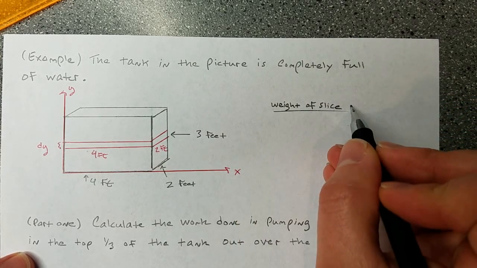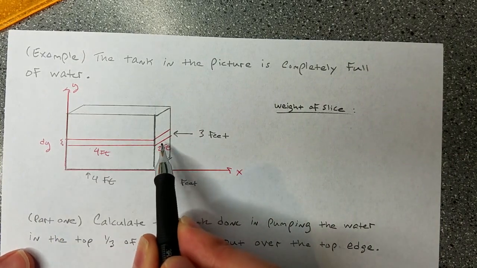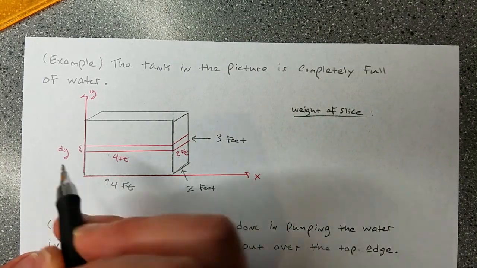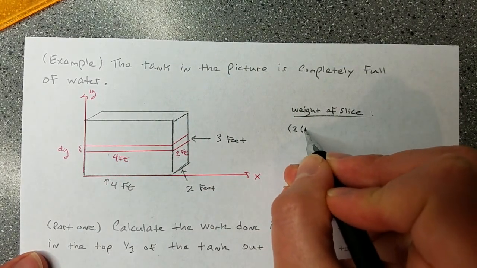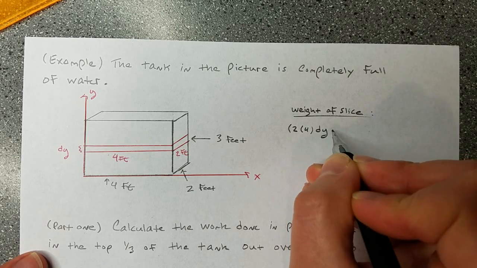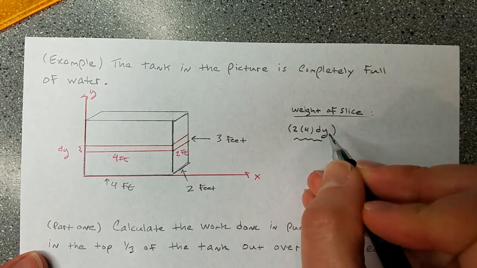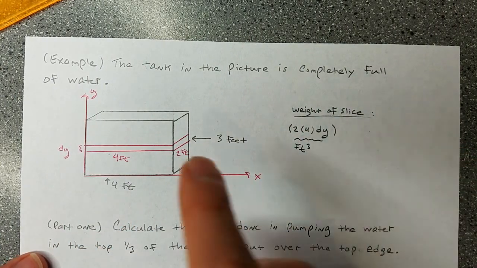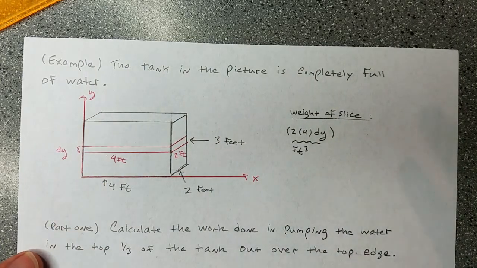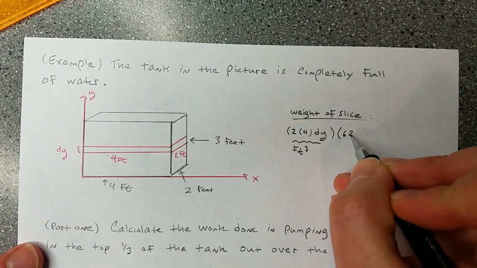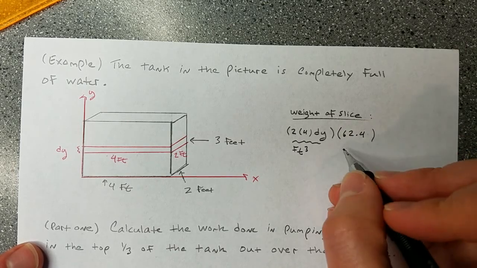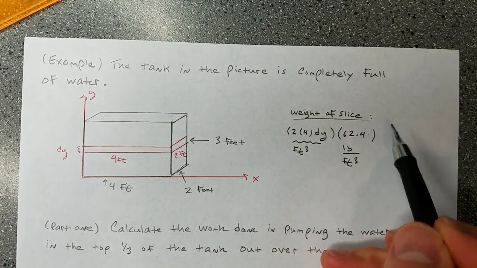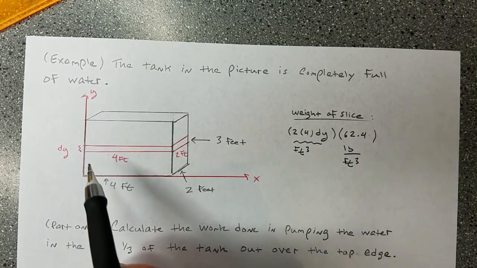Okay? How much does this slice weigh? Can you tell me its volume? Well, it's 2 by 4 by dy. So that's the volume of this imaginary slice right there in cubic feet. And it turns out that water has a certain density to it. Water is about 62.4 pounds per cubic foot. So this number right here gives me the weight of that slice.